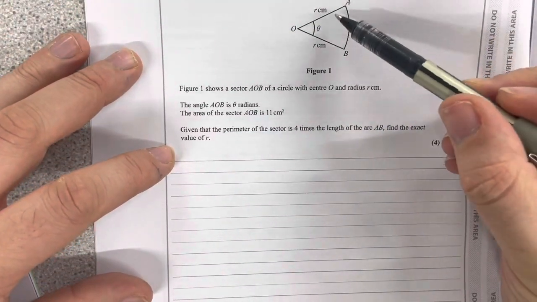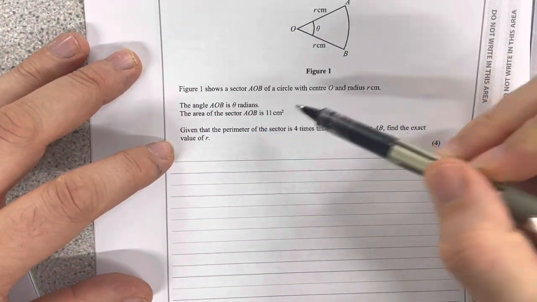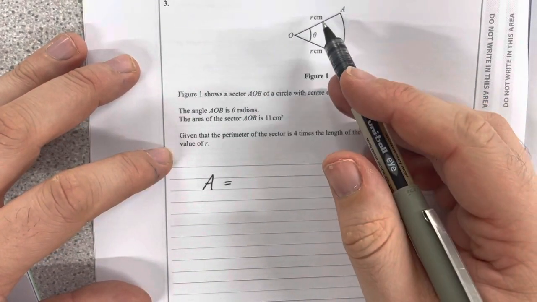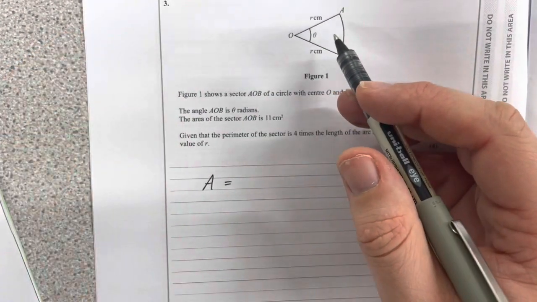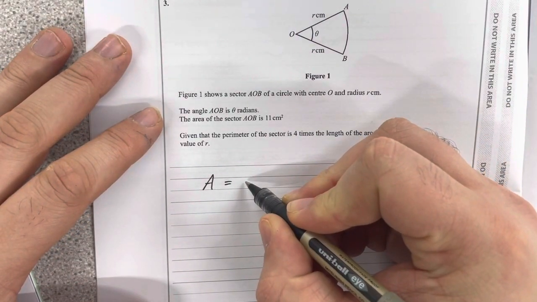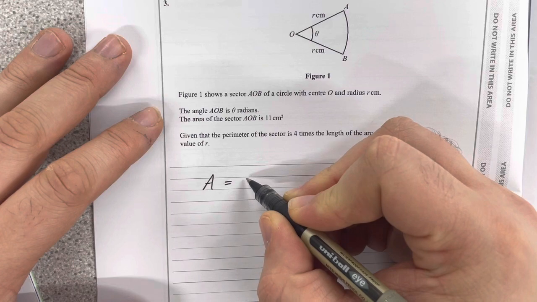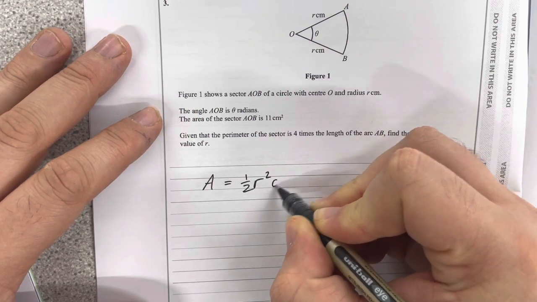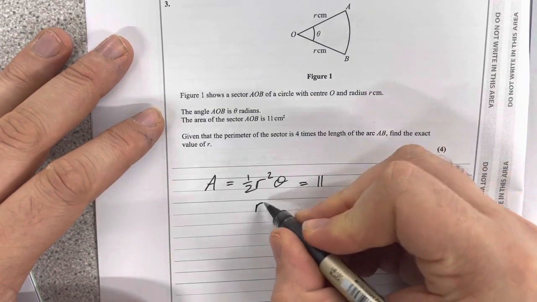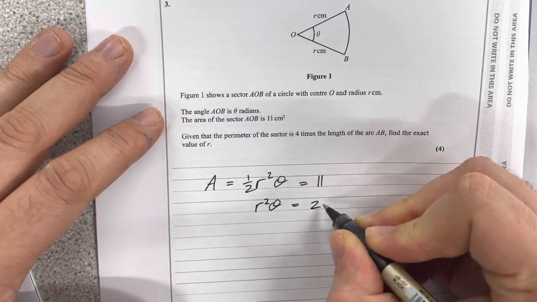We know that the area of this is 11. Now the area is R squared theta, and we know that this is 11. Okay, so that gives us one equation. So therefore, R squared theta must equal 22.